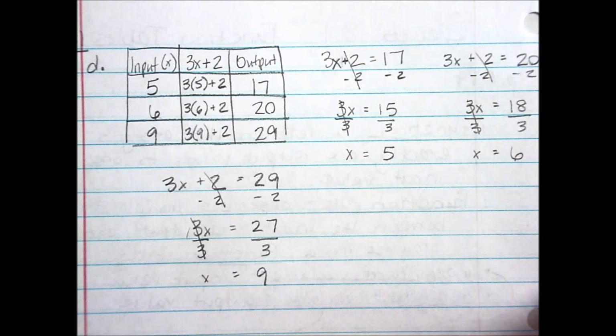And they check. Jay? Another thing you could do, since the second one that we did had an output of 20, and the third one is 29, you just went up 9 more, so the input would be 9. Oh, because you would multiply 3 times 9.